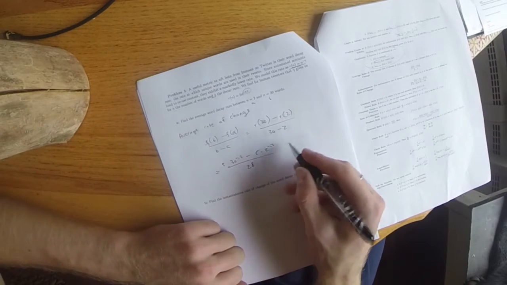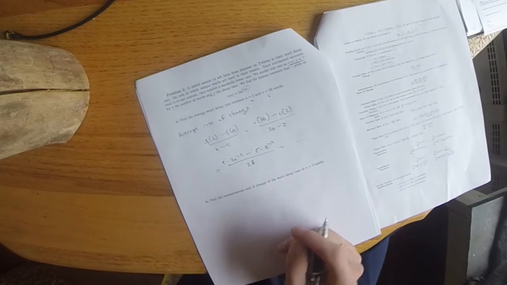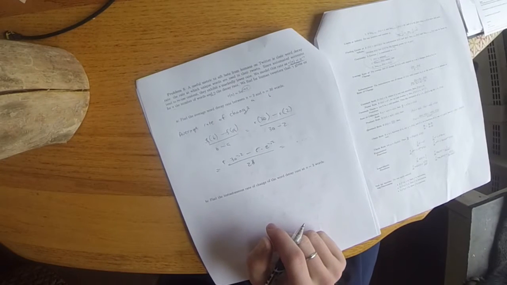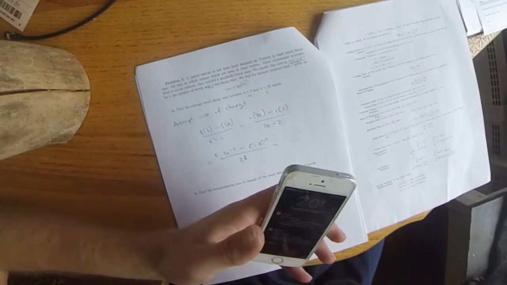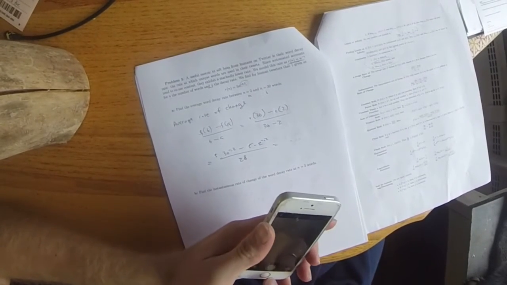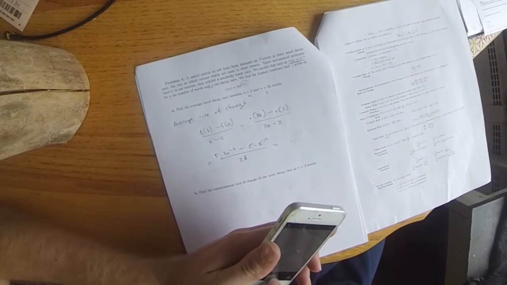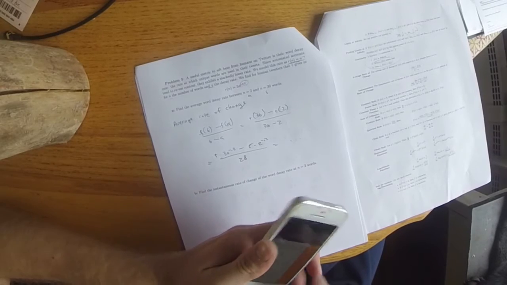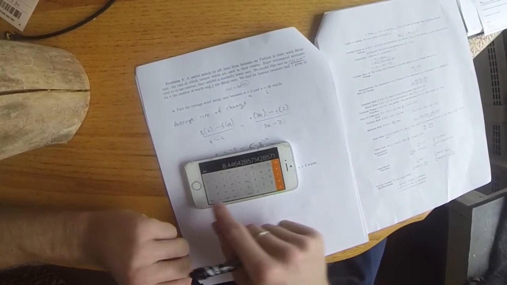You can plug this into your calculator and you'll get the right answer. Maybe I'll go ahead and do it. I don't have a graphing calculator, but I think I can do it on my iPhone. Let's try this.